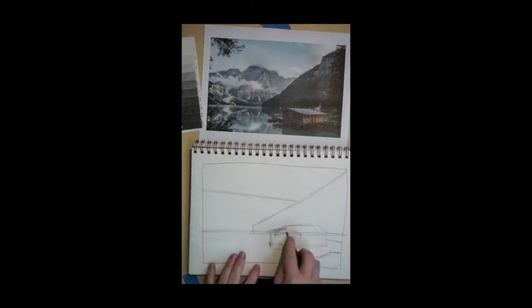Now let's start filling in the shapes with value. Limit yourself to only three values: highlight, midtone, and shadow. With a softer pencil, shade in the shadow side of the cabin, the cast shadow, and the midground mountain. These will be the darkest value masses.